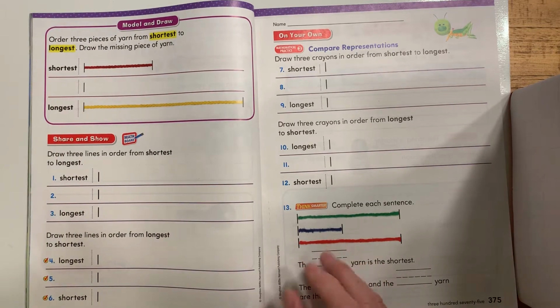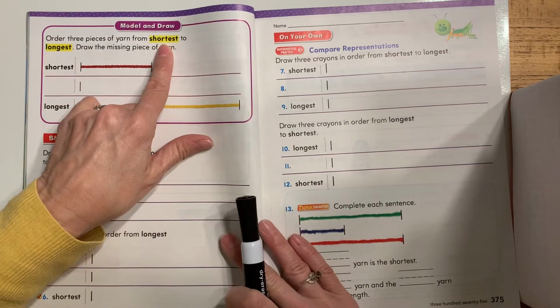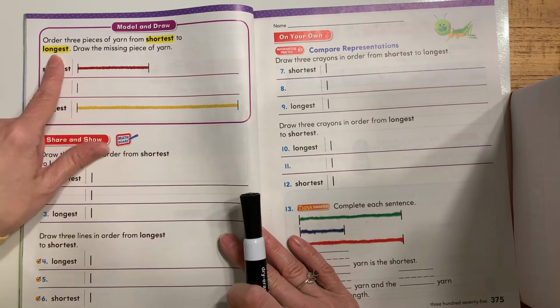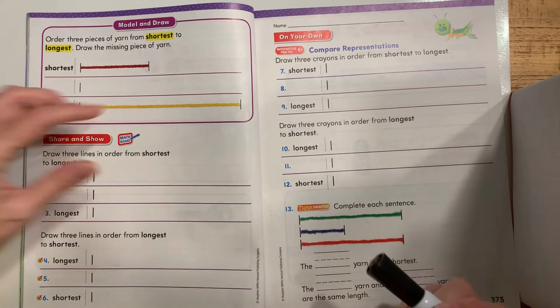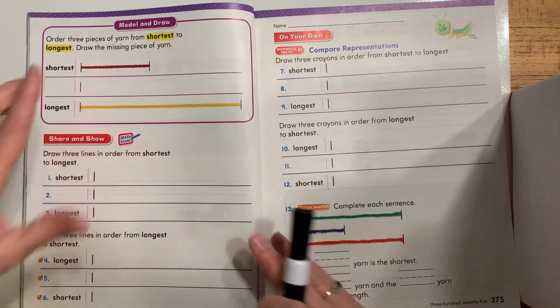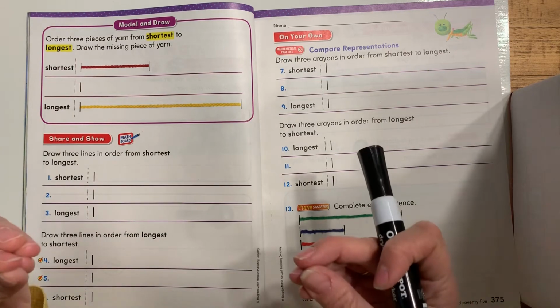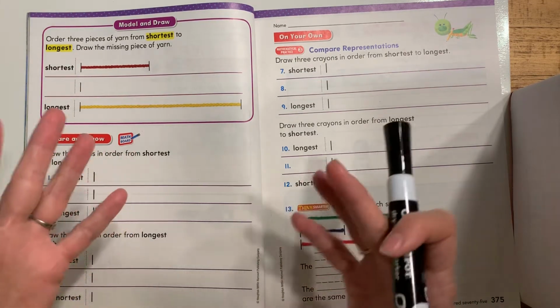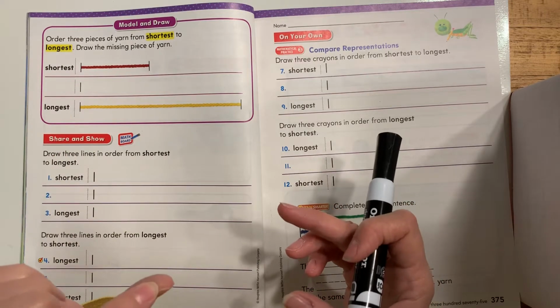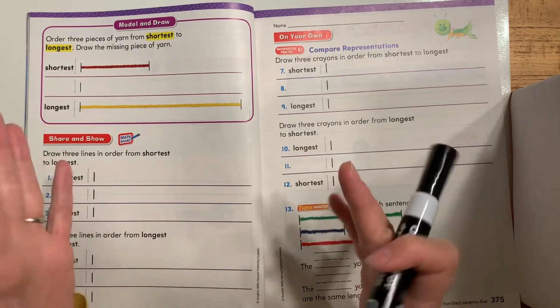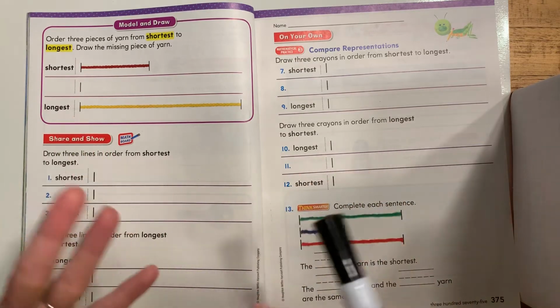So what we're seeing first are the two words. The first one is shortest and the second word is longest. So when you see that EST at the end of those words for shortest and longest, you're comparing three or more things, right? We talked about when you have ER, you're comparing two things. And when you have EST, it's more than two, so three or more.